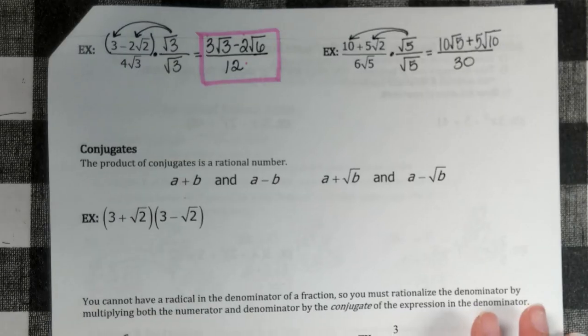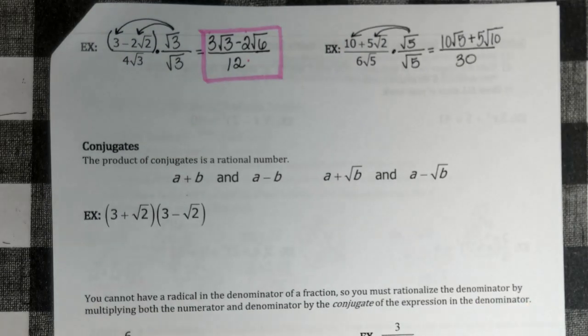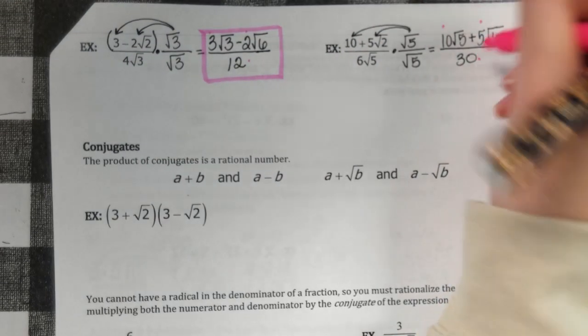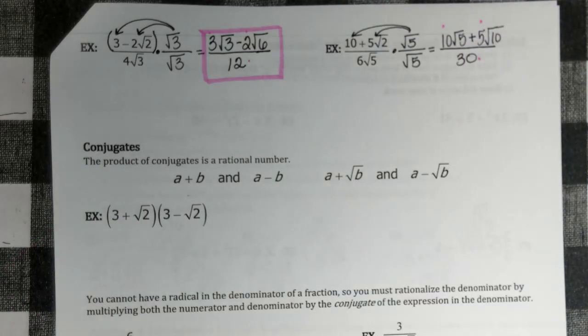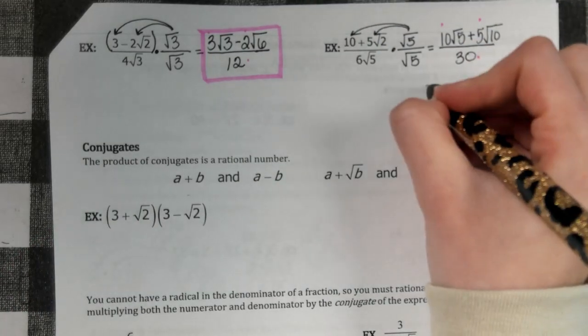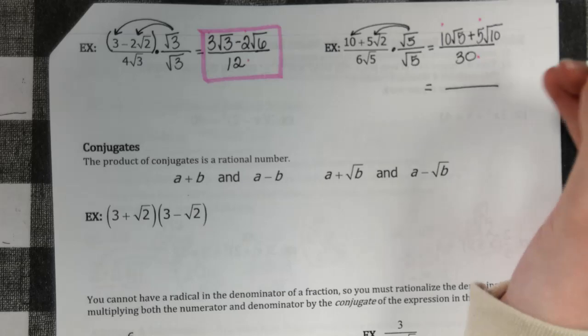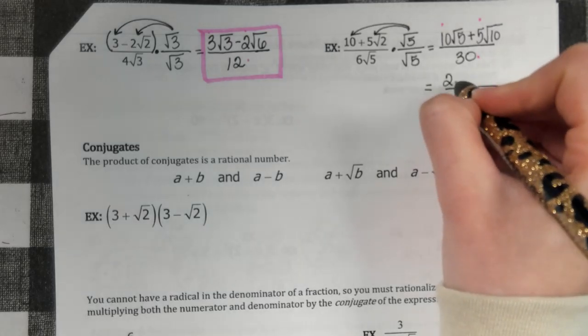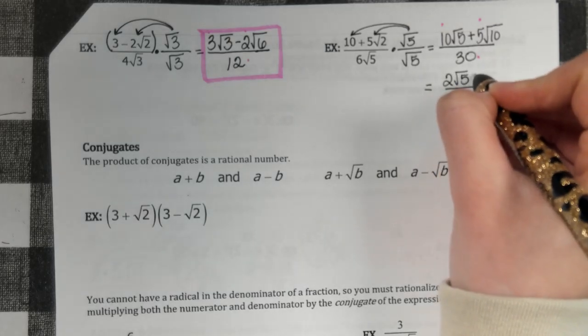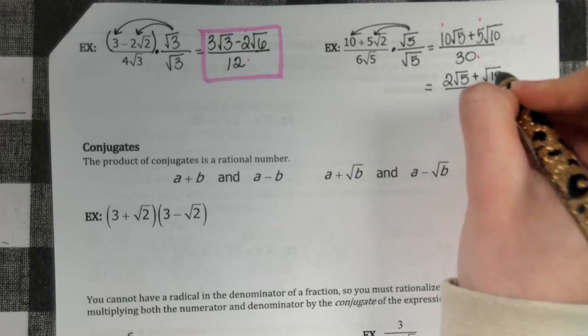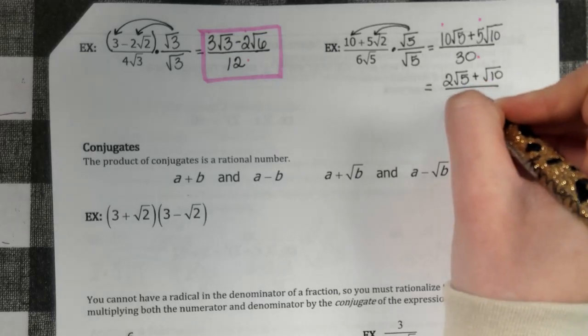Well, these things are, okay, so they can all three be simplified by 5. 10, 5, and 30 can be divided by 5. So my final answer would be what? 2 square root of 5 plus square root of 10 over 6.